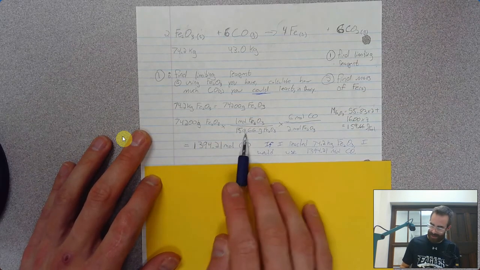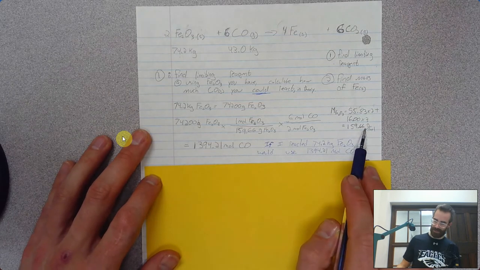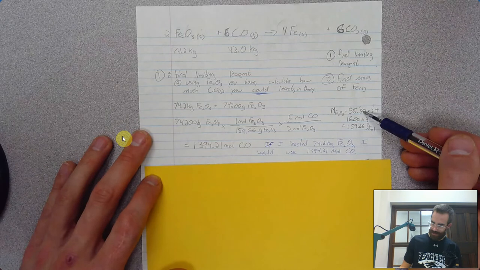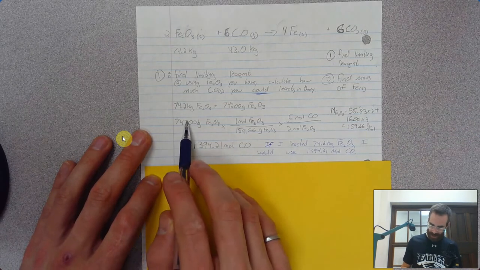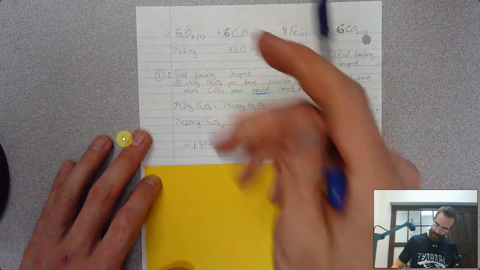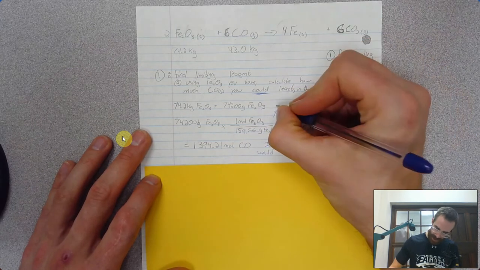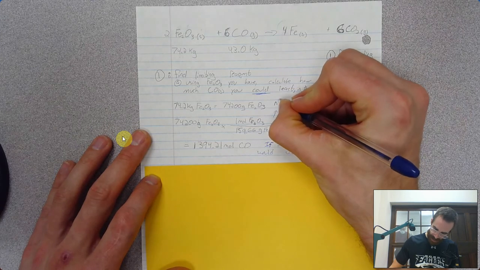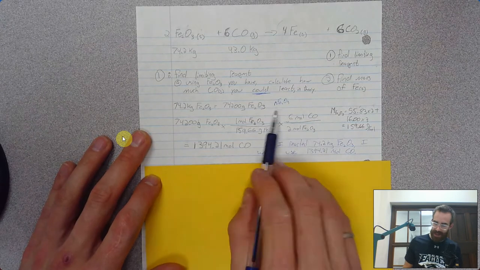My molar mass I calculated off on the side over here as 159.66 grams per mole, because there's 2 iron atoms, 3 oxygen atoms, add them all together to get that. So I'm doing my mass divided by my molar mass, which means at this point right here, I would have number of moles of Fe2O3. I am then doing a molar conversion.